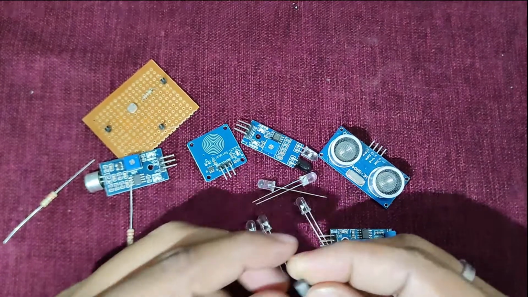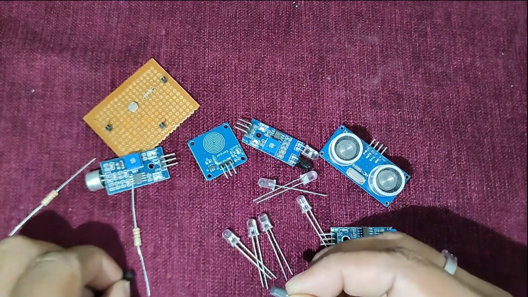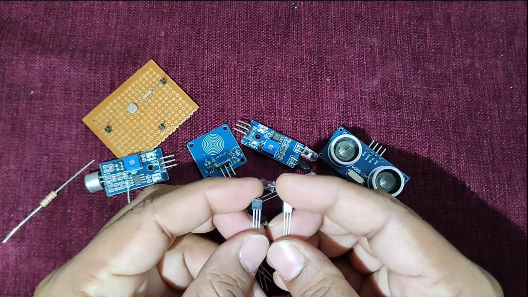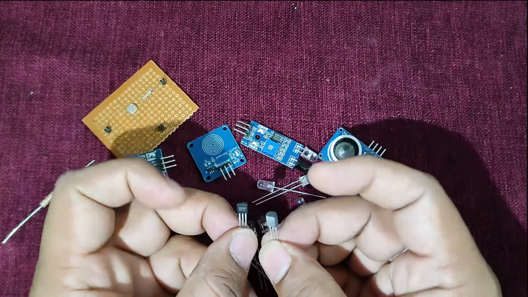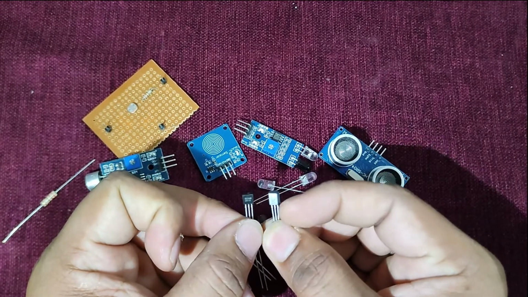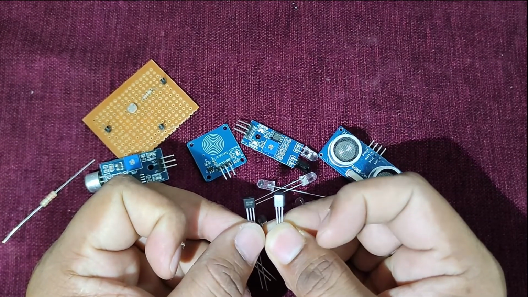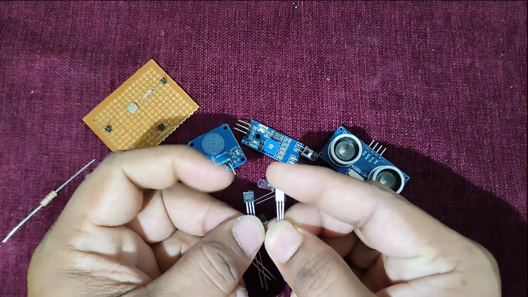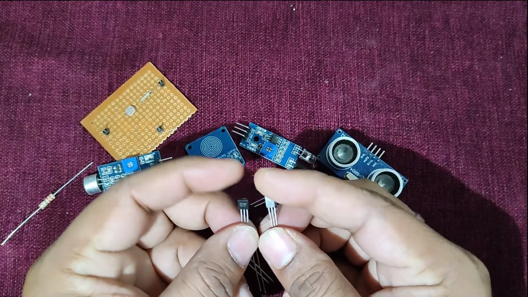Okay, so in the next session we are going to learn about transistor and sensor interfacing. We are going to learn in this YouTube session how we can interface different sensors to a transistor as a switch.